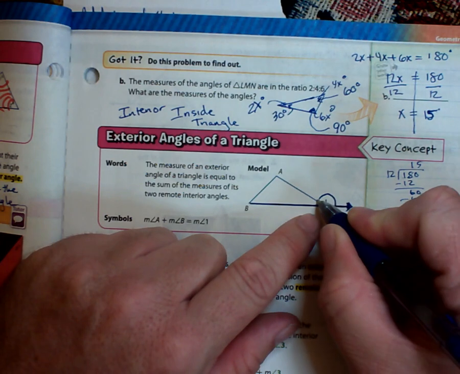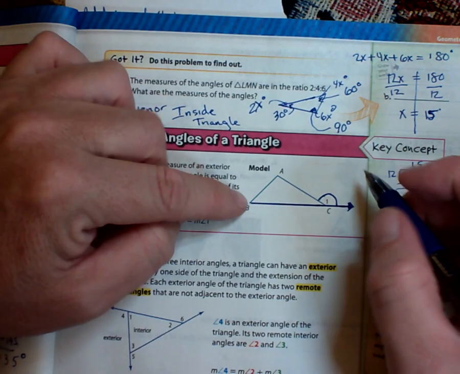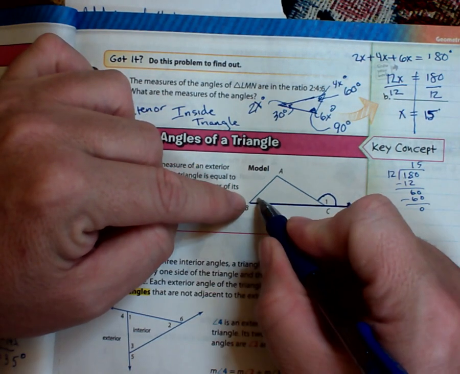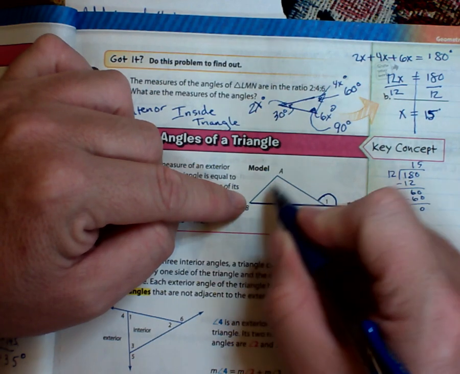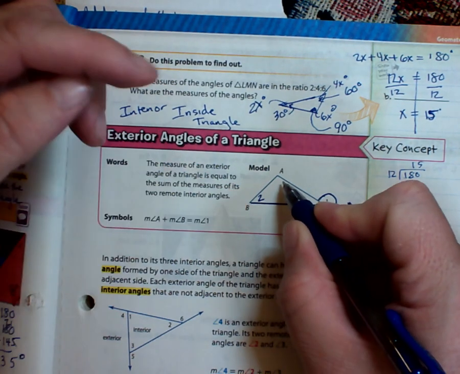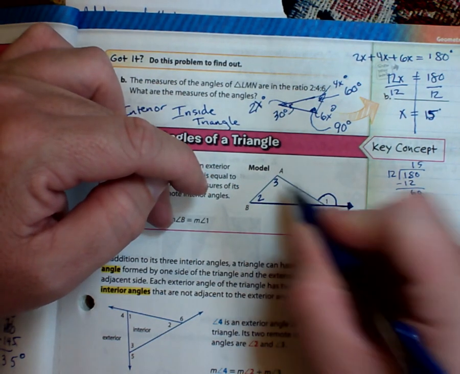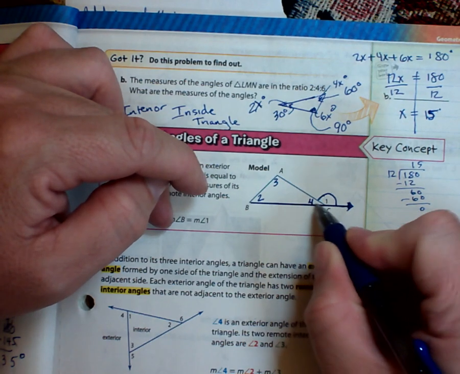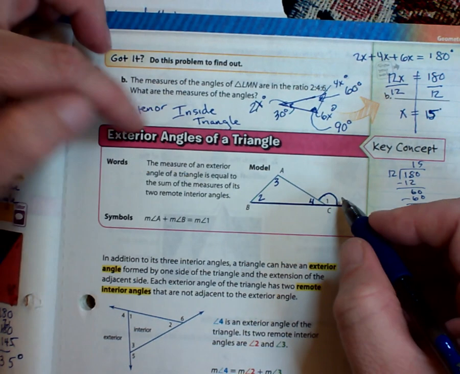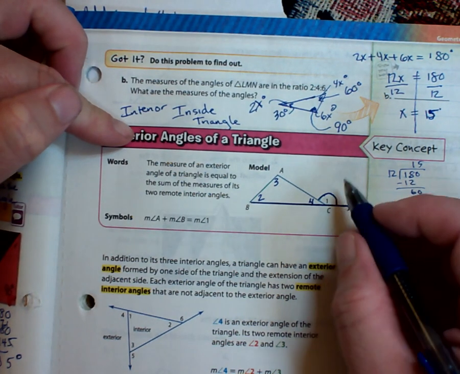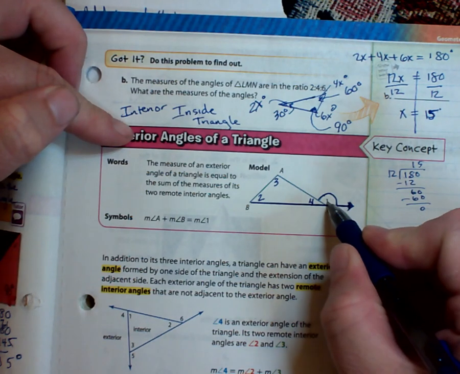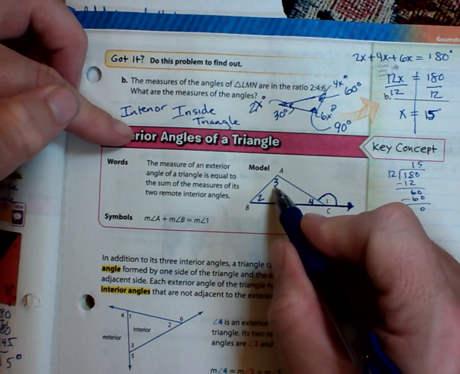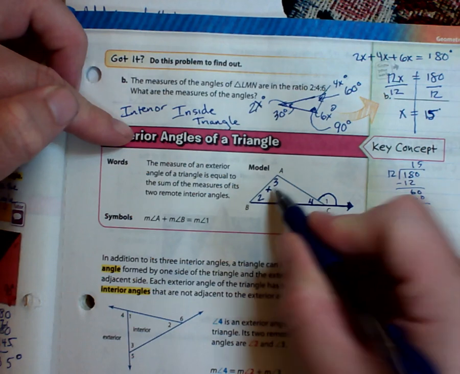Let's call this angle 1. We'll call these 2, 3, and 4. There's an angle over here. What this theorem says is that this angle 1 is equal to these two added together.